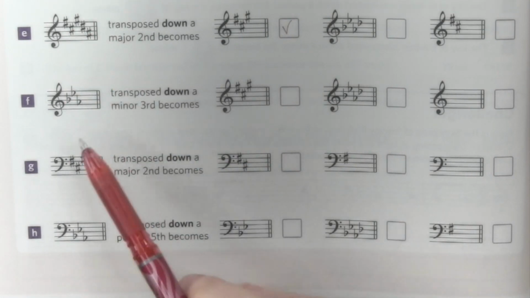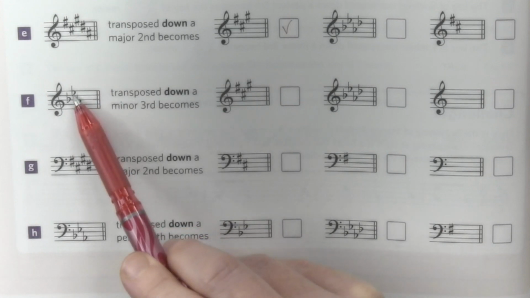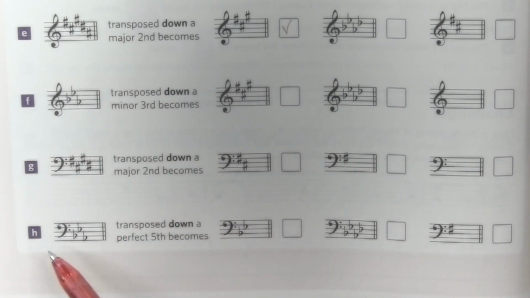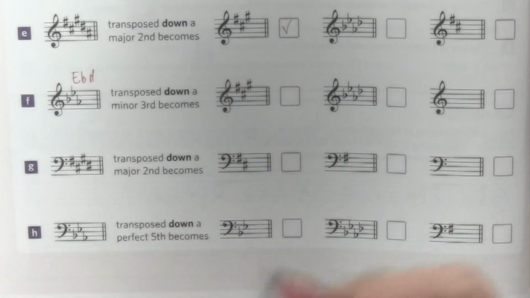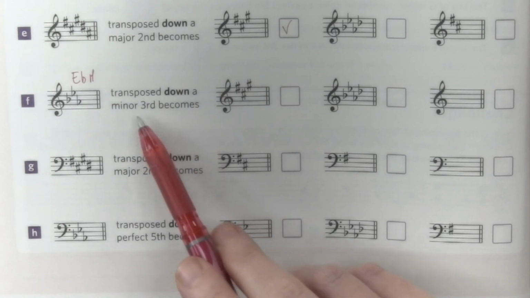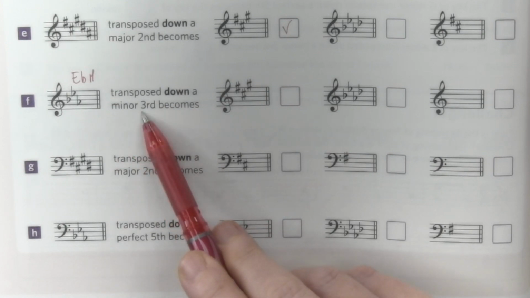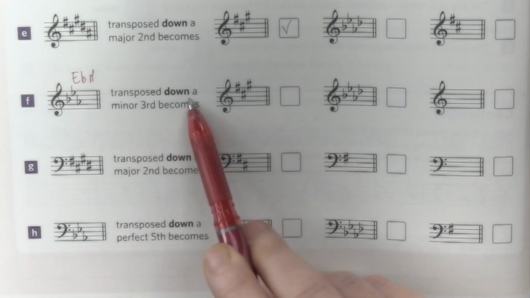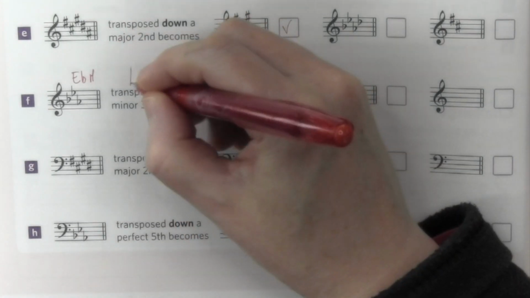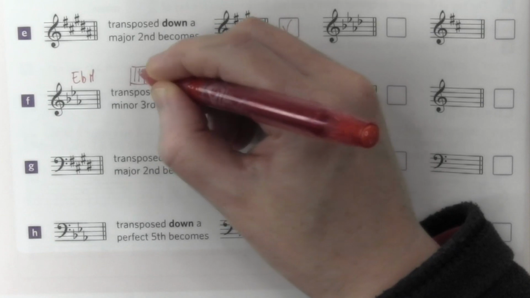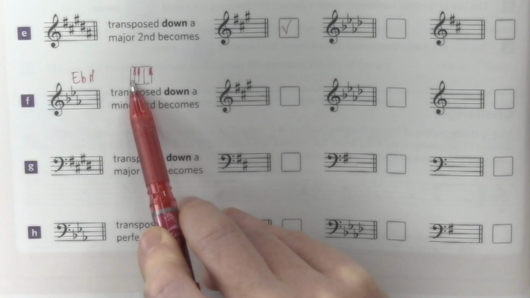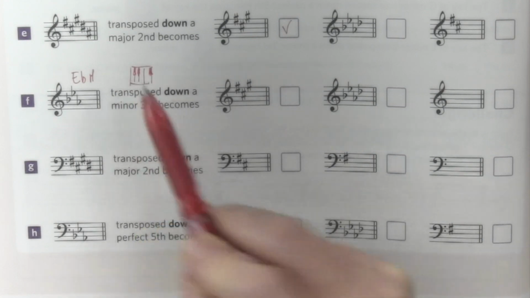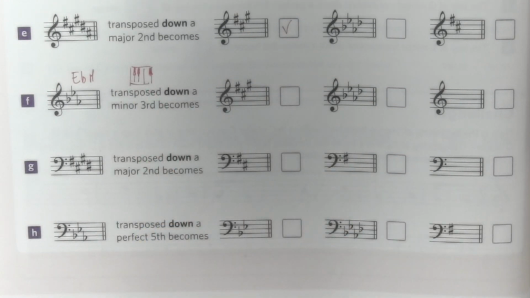Okay. 3 flats. We go to the penultimate flat, E flat, and that's our key signature, E flat major, or C minor, but in this case it doesn't really matter. So a minor third from E flat down, three steps, 1, 2 and 3, that's C major. So C major, no sharps, no flats. Here they are.